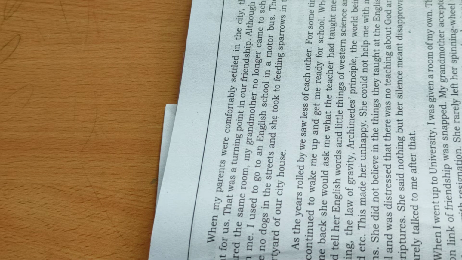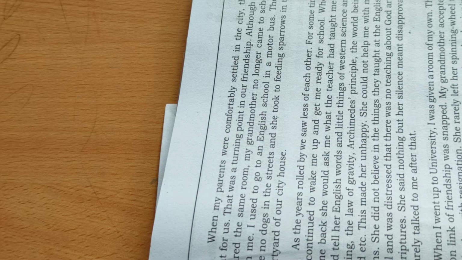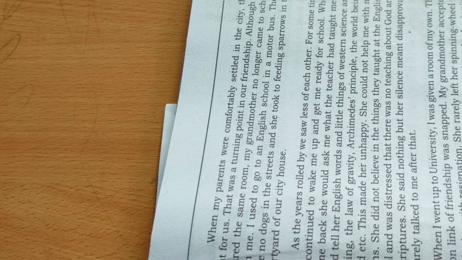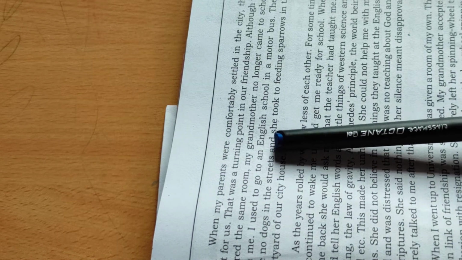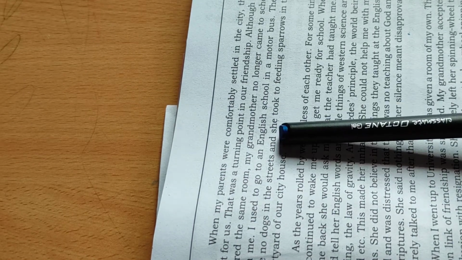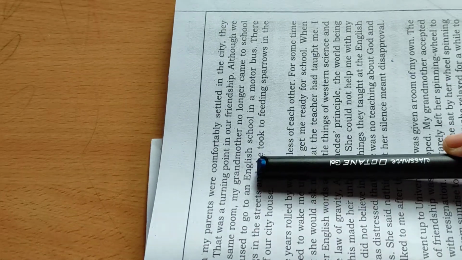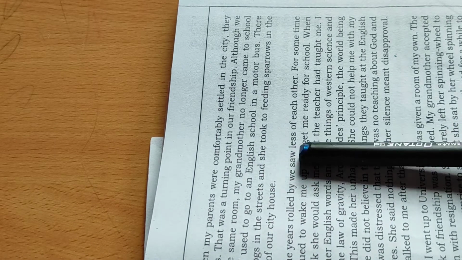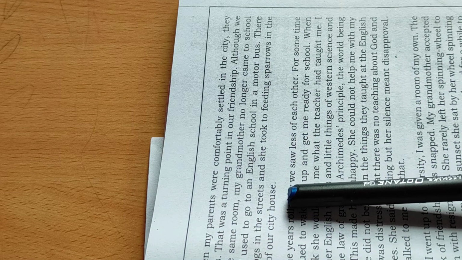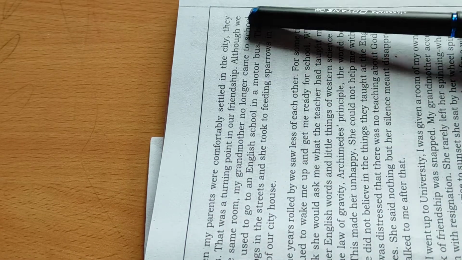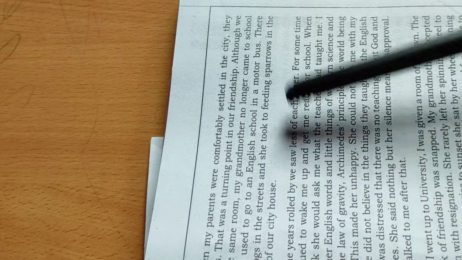Why has it become a turning point? Because now the grandmother didn't get the chance to drop her grandson to school. Why? Because maybe it was a little far. And he also began to study in an English school, and he was going in a motor bus. Cities are like that, no dogs will be there. Although they were staying in the same room, there was no communication, no contact.